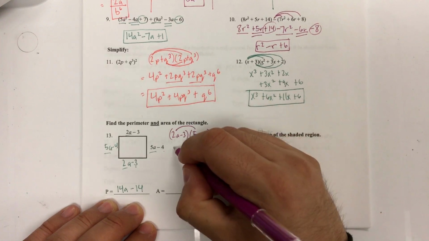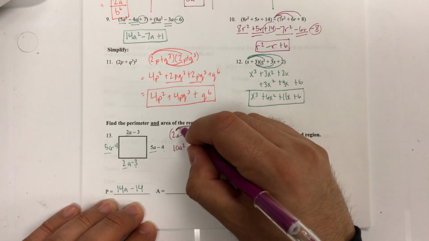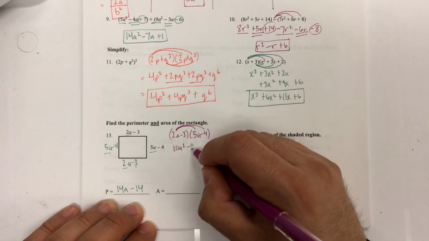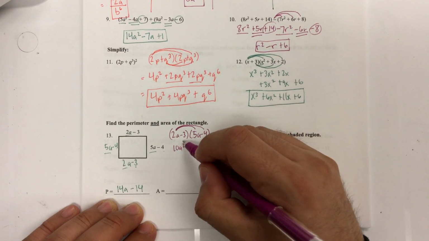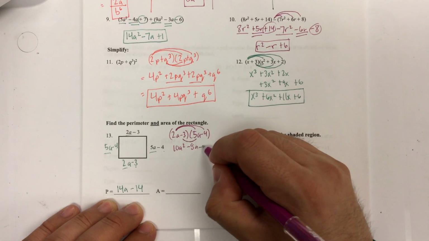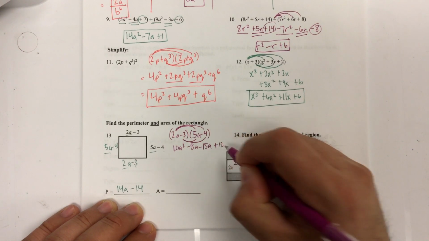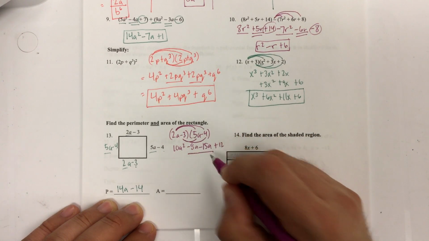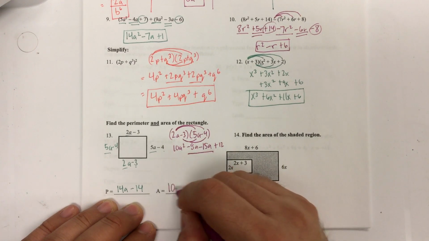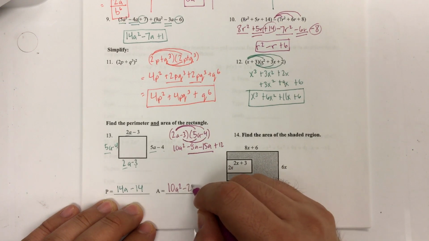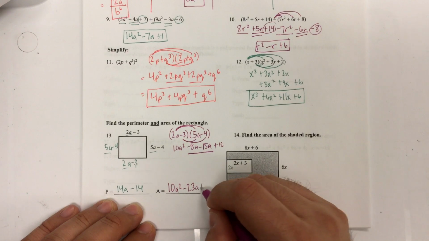So 2a times 5a is 10a squared. 2a times negative 4 is negative 8a. Now we're going to distribute the negative 3. Negative 3 times 5a is negative 15a. And negative 3 times negative 4 is positive 12. The only terms we can combine are negative 8a and negative 15a. So 10a squared minus 23a when you combine those two, plus 12.